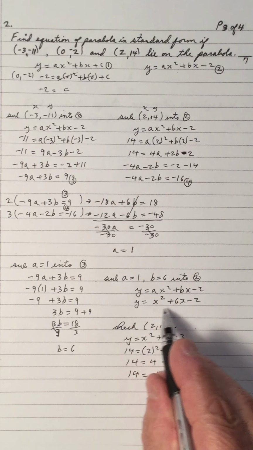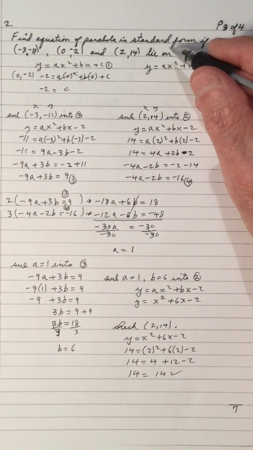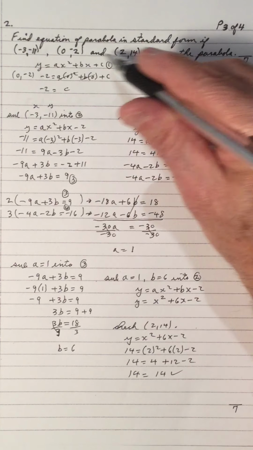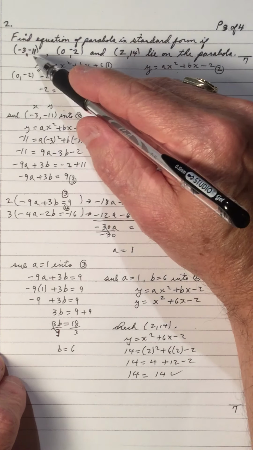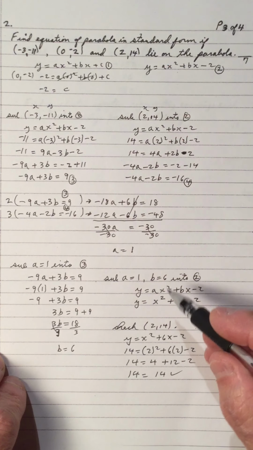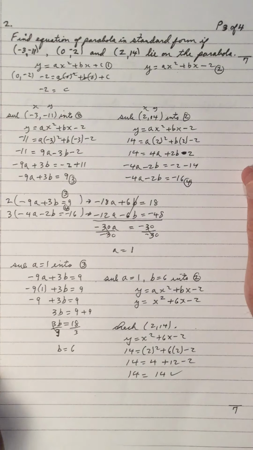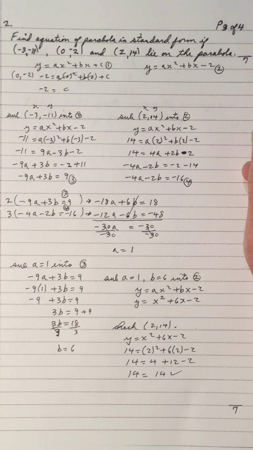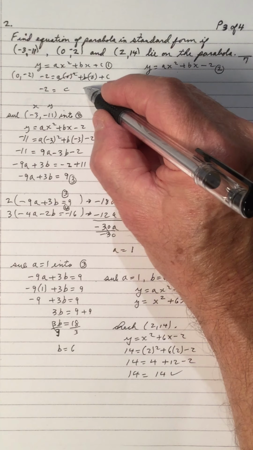Y equals x squared plus 6x minus 2 is the standard form of the parabola that passes through these 3 points. That means each one of these points subbed into this equation will make the equation true. And there's 7 marks. If you have the negative 2, give yourself a mark.